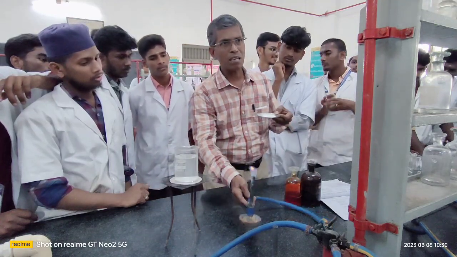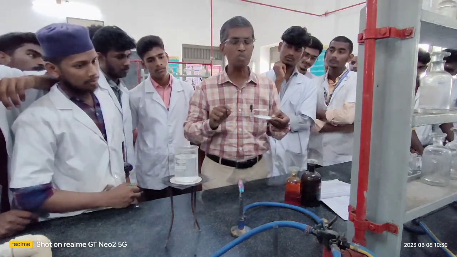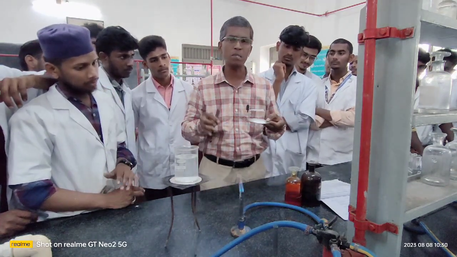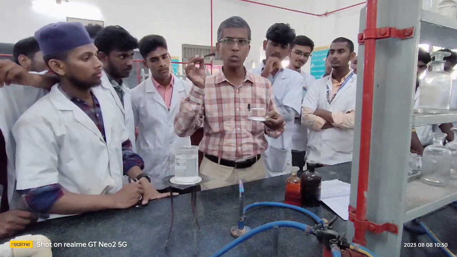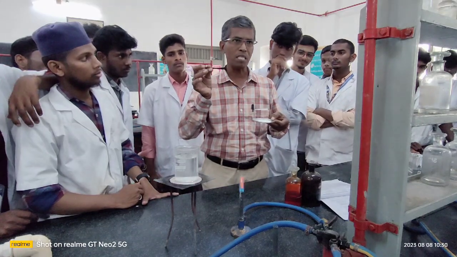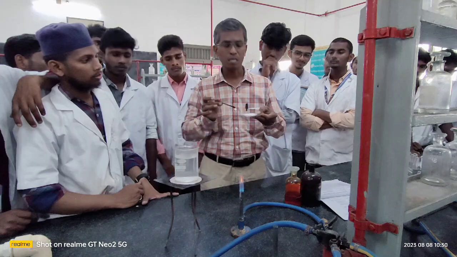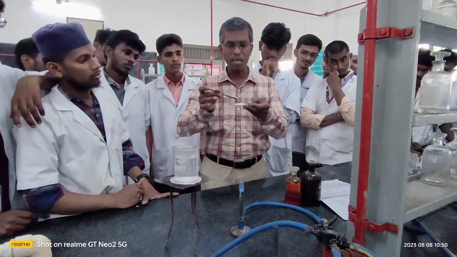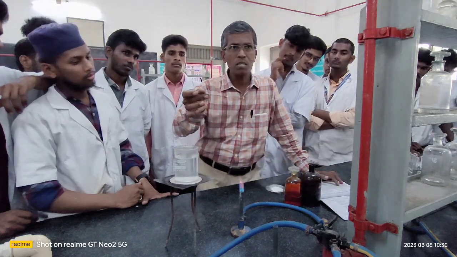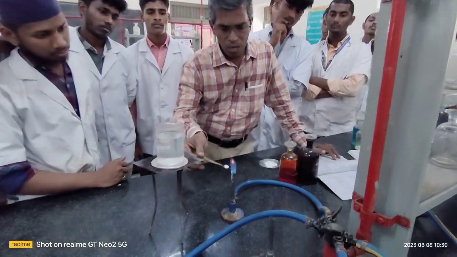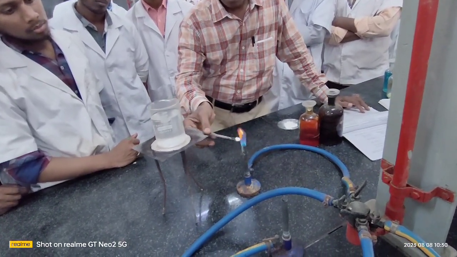This is the Bunsen burner. This is the Bunsen flame. Actually, this flame is called Bunsen flame, and this burner is called Bunsen burner. With the help of this Bunsen flame, I'm going to show you how to confirm the presence of aromatic in this given compound. Take a small amount of the given organic compound in a clean spatula and introduce it very close to the blue edge of your Bunsen flame. See what happens.